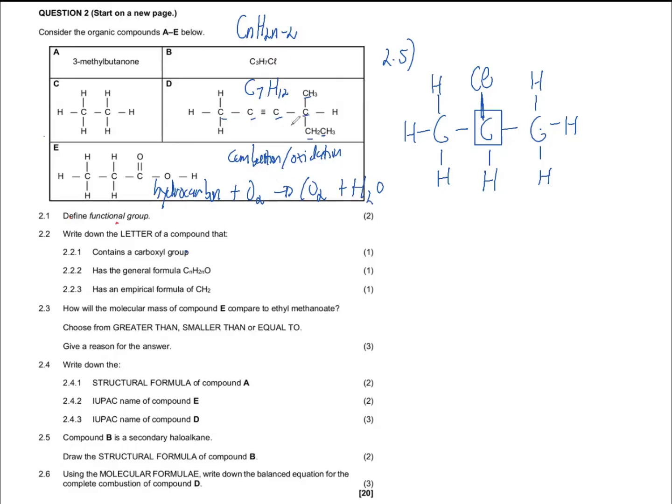So at this point, all you have to do is take the molecular formula, because it must always be represented in molecular formulae. For 2.6, you write C7H12, plus oxygen, leaving some space for balancing, and then CO2 plus H2O, right? Just by writing that, you already have a mark, and the balancing will give you an extra 2 marks.